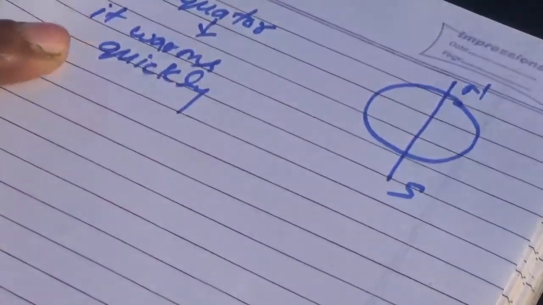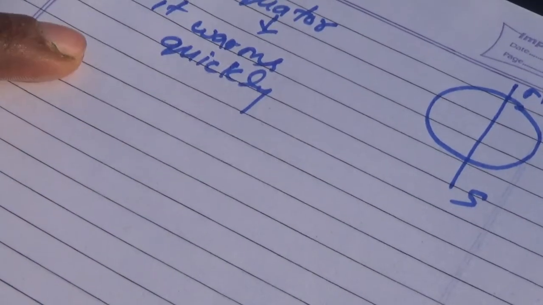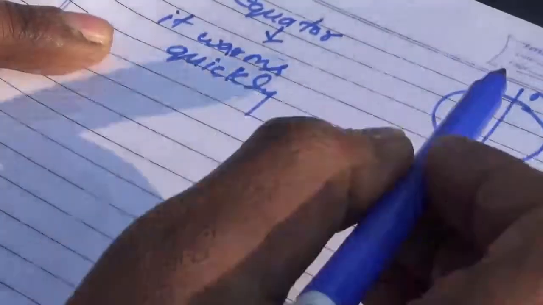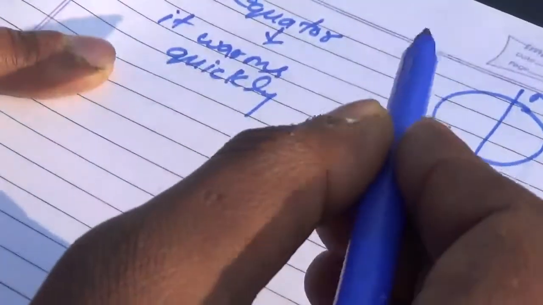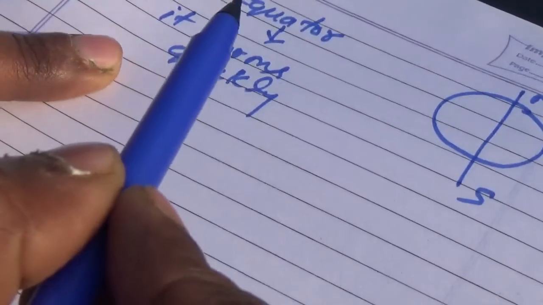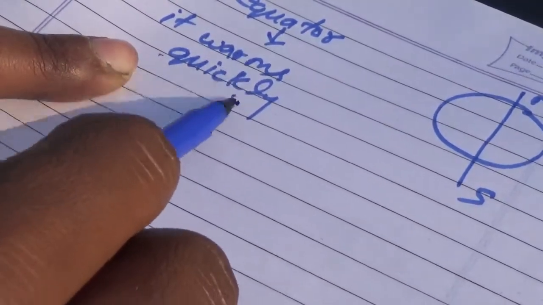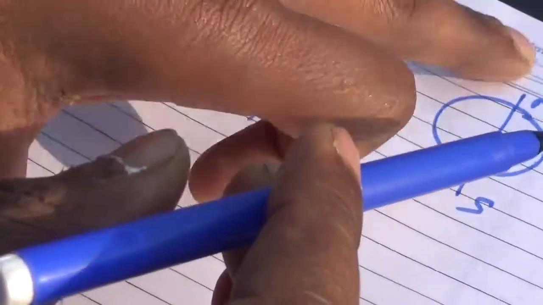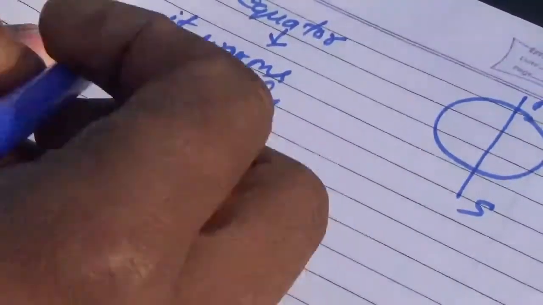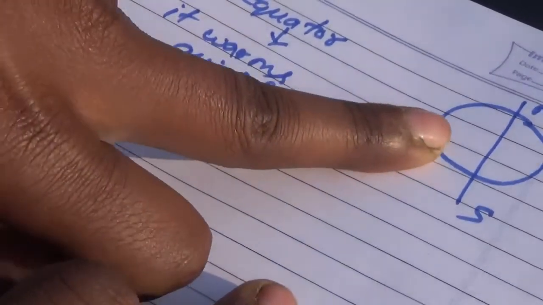So at the equator, when air flows in contact with the earth at the equator, it warms quickly due to the large distance or large radius at the equator, and towards the poles, it is cold compared to the air in contact with the equator.